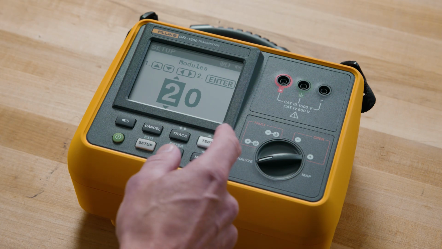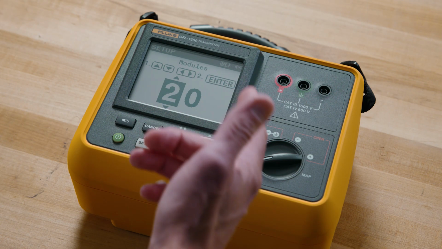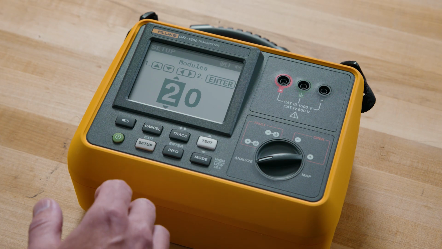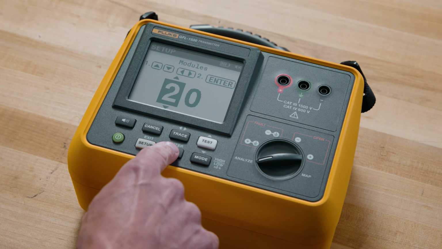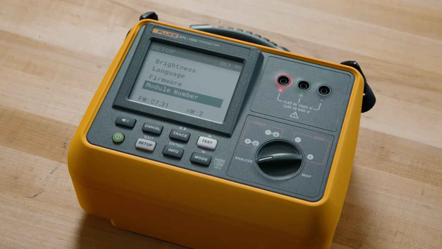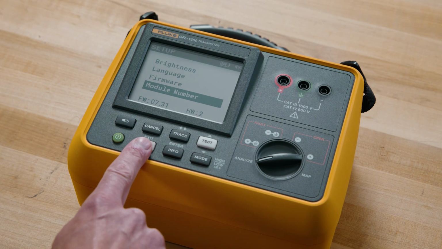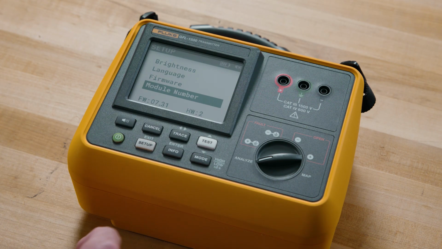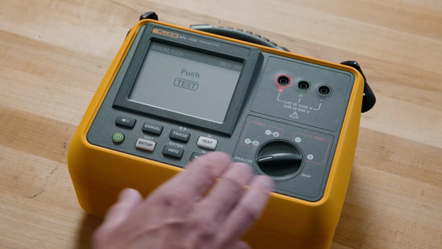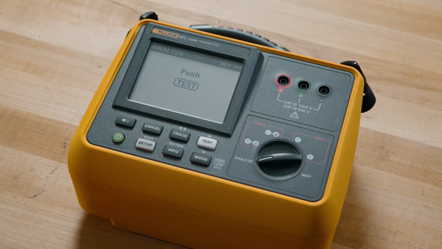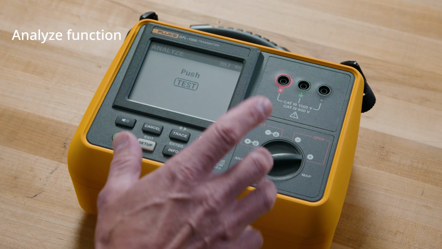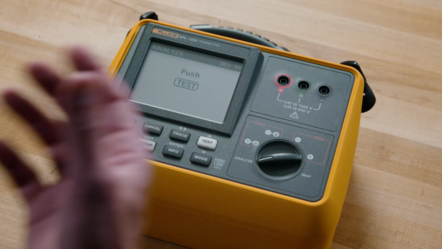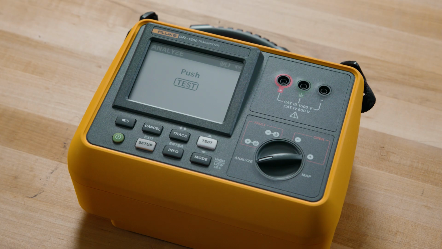I can go up to 99 modules in the string in this Setup menu. Once I have the number of modules I want, I hit the Info button for Enter, and it brings me back to the Setup menu. Hitting Exit will return me back to the main menu of the function that I'm in. In the Analyze function, the only option is to do test. That will run the Analyze function, and then it will give me more information based on the test results.